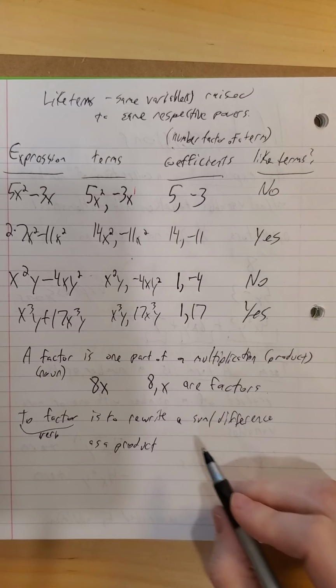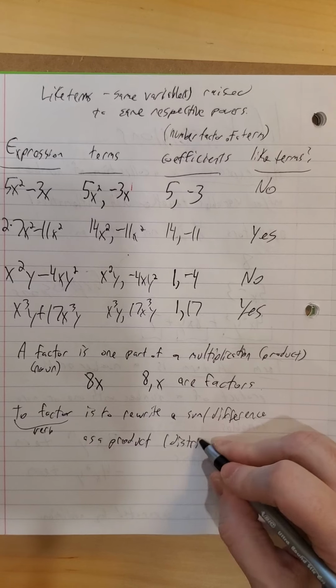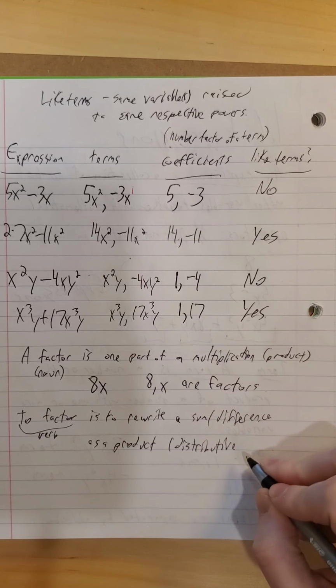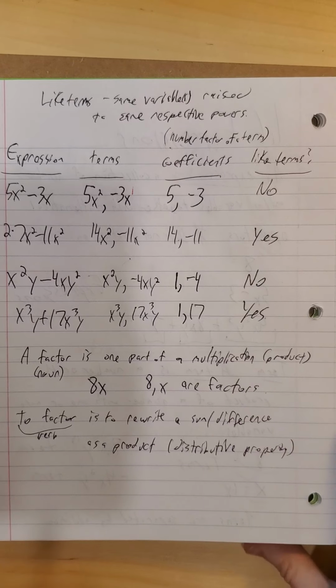So we're rewriting a sum or a difference as a product. And again, that usually will rely on the distributive property. And in fact, the next problem we'll kind of walk through how we do that.